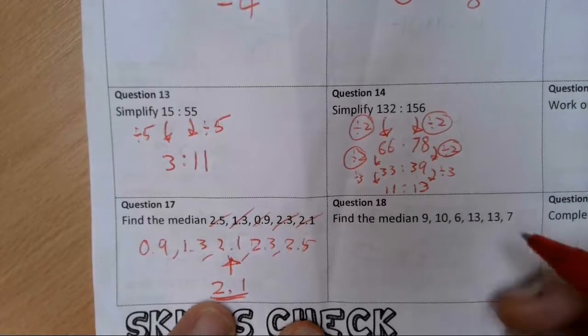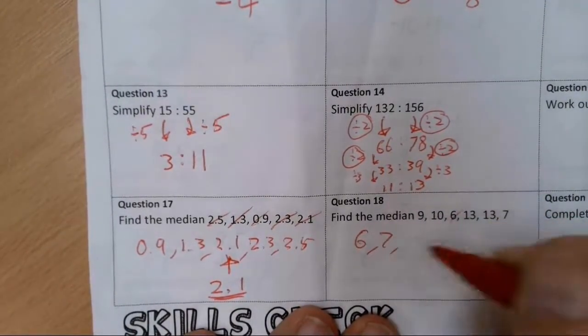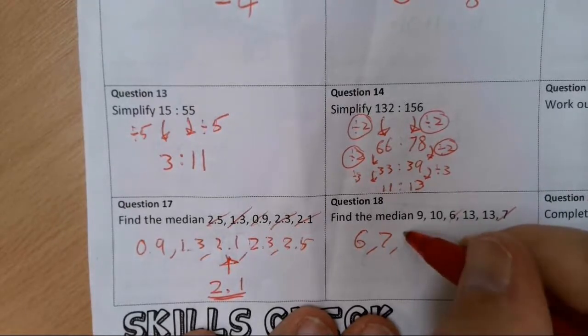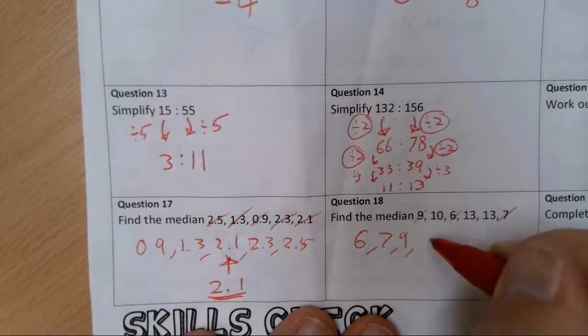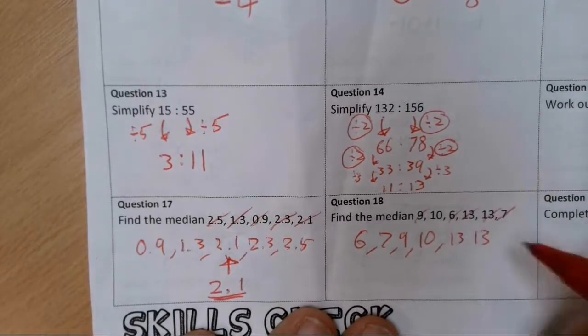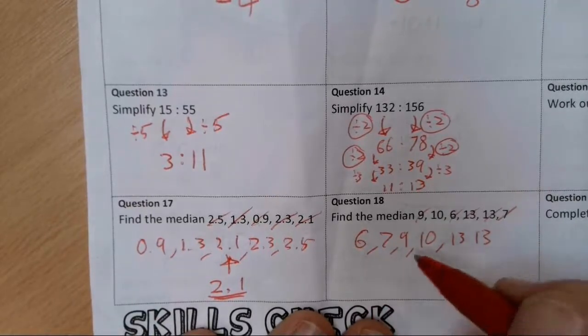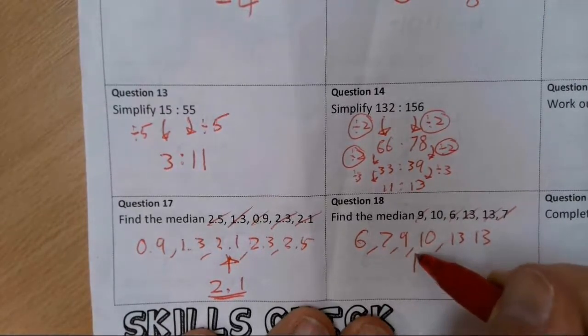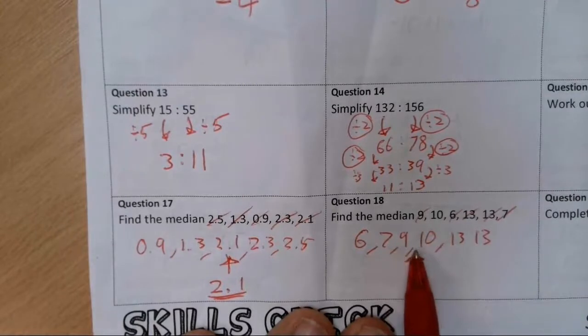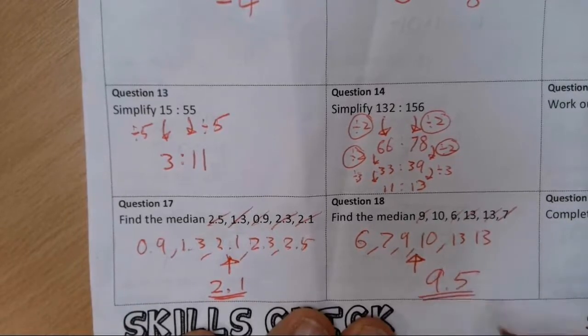Again, put in order. So the lowest one here is 6. The next lowest one here is 7. The next lowest one here is 9. The next lowest one is 10. And then I've got two 13s. Now this time, we've got an even amount of digits. So the middle is going to be halfway between the third and the fourth here. So the middle is halfway between 9 and 10. It's 9.5.